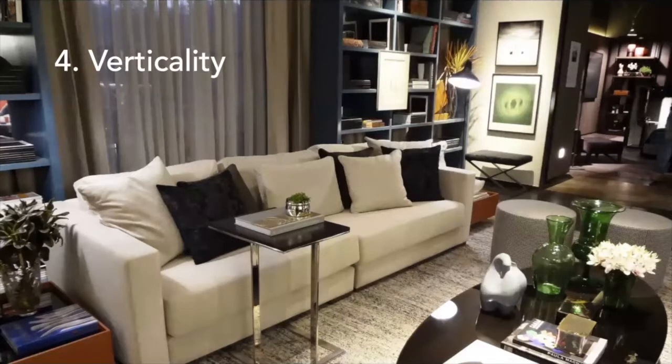Even though this room is well filled with furniture, all the curvy shapes help to keep the flow moving, and there aren't too many places you can hurt your shin against a sharp corner.